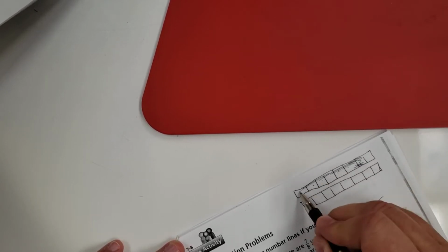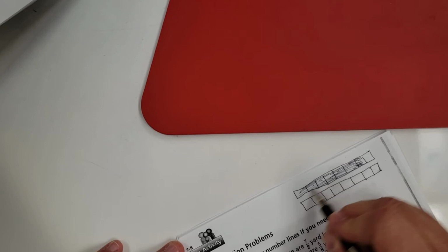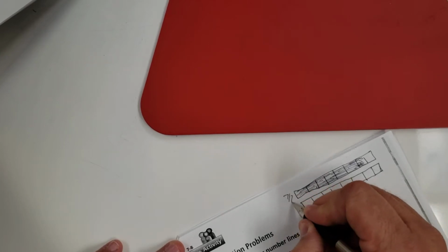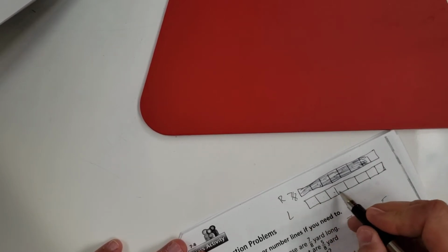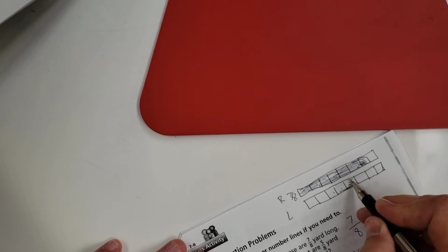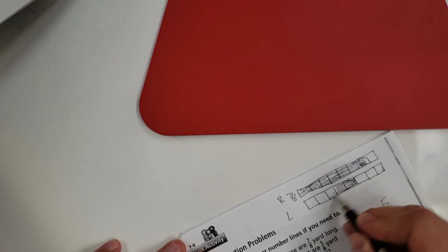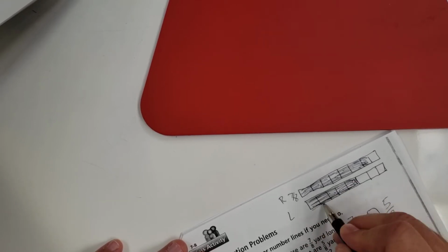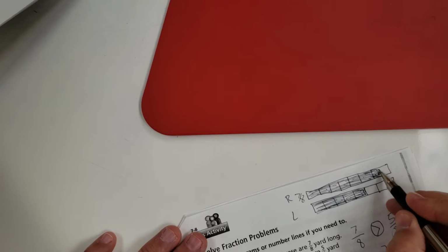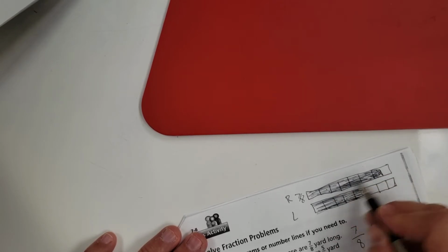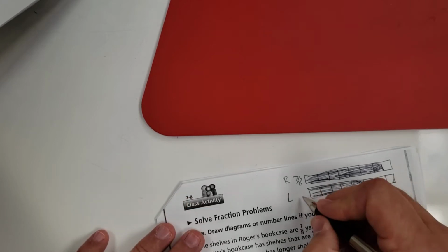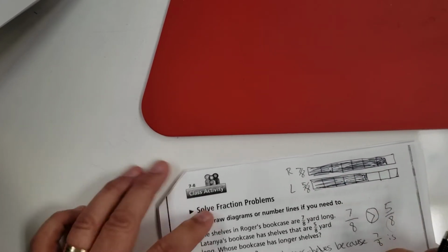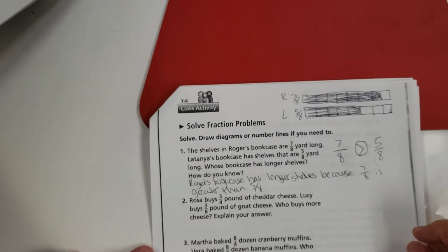I shade all that in. So that would be 7/8 for Roger. And then Latanya is 5/8, 1, 2, 3, 4, 5. And you can even visually see right away the shaded bar at the top is longer than the bottom one. Yeah, cool. All right, so let's look at our next one.